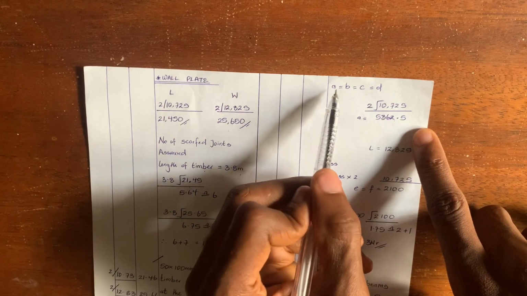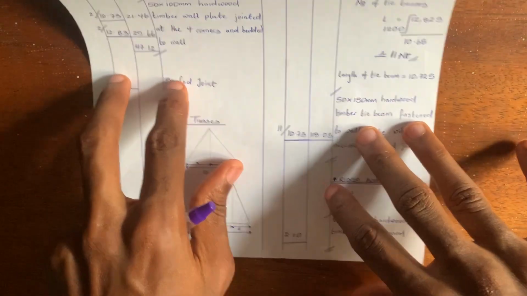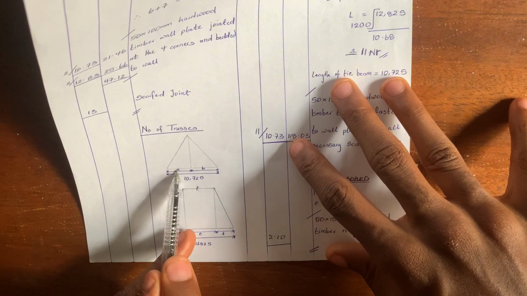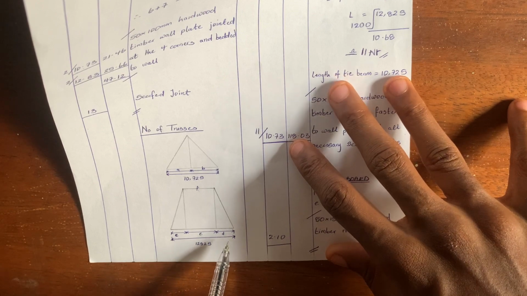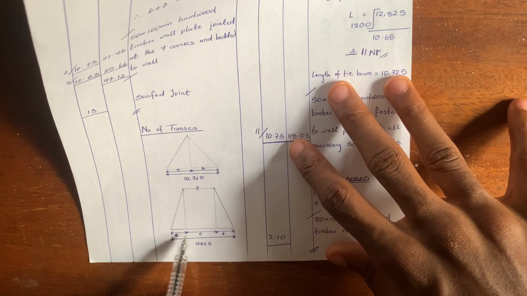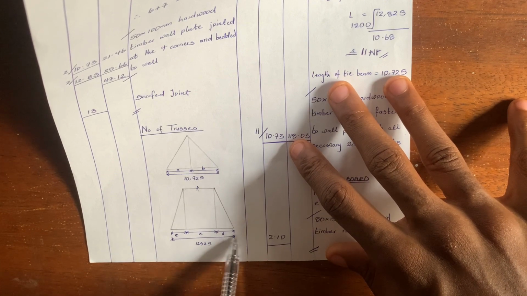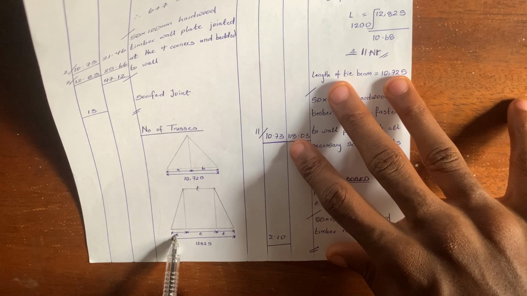which is equal to A. So if A is equal to B, and is equal to C, and is equal to D, how do we now determine our ridge board, which is F? We know that A is equal to B, is equal to C, and is equal to D. And our A is what? 5,362.5. So if C is 5,362.5 and D is 5,362.5, and we know that the total span of our length is 12,825, how do we find E? All you need to do is add D and C and minus it from the total span, and that is what we did here.